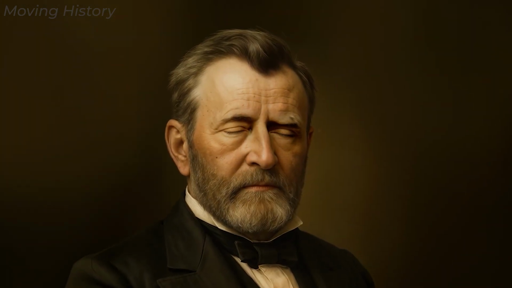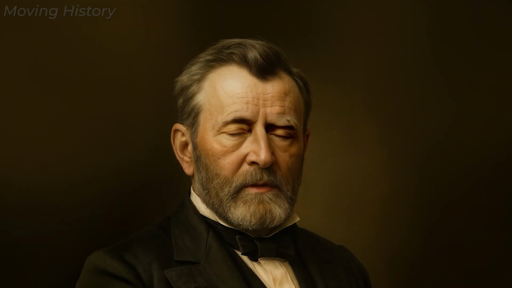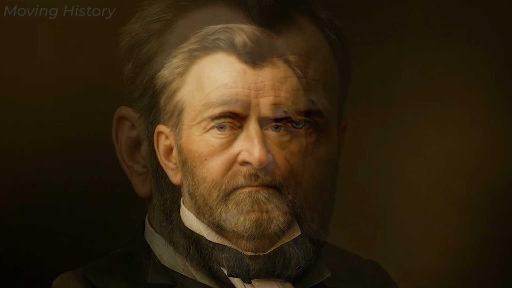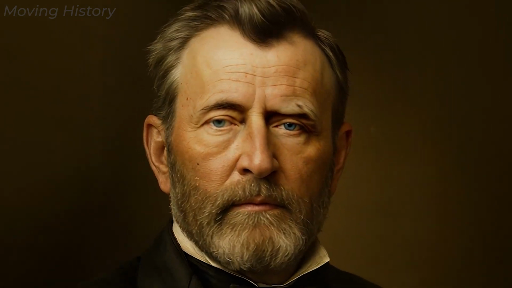After the war, he was elected president twice. His administration worked to stabilize the country and enforce civil rights, but it was also troubled by corruption scandals. Grant remains a symbol of strength in crisis and loyalty to the idea of a united nation.